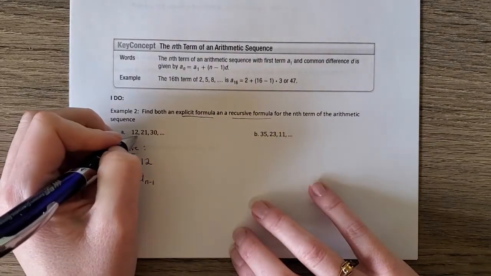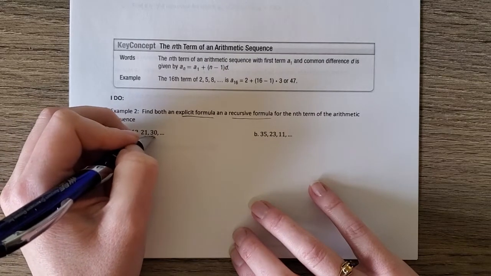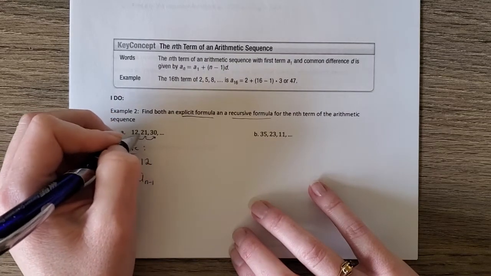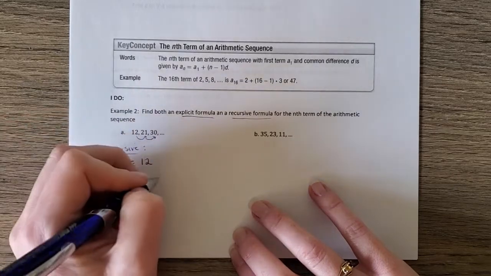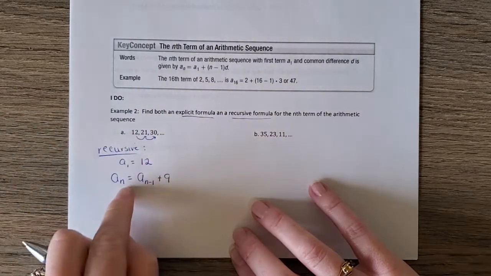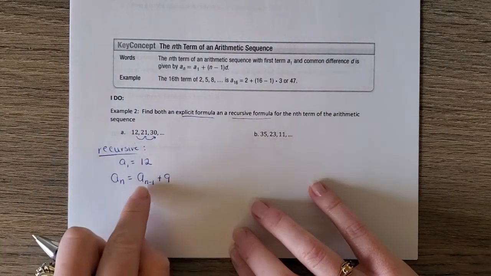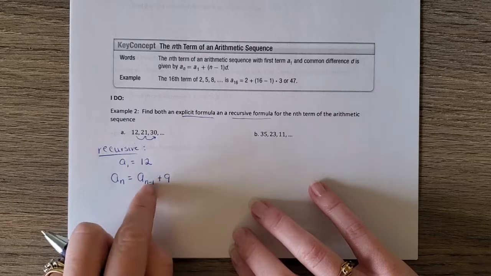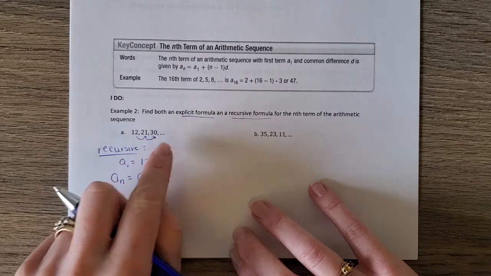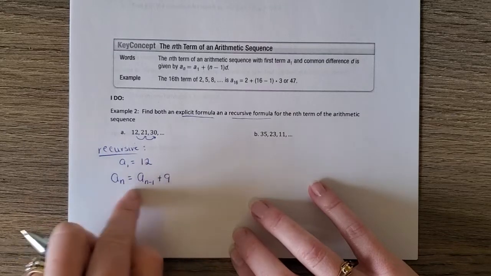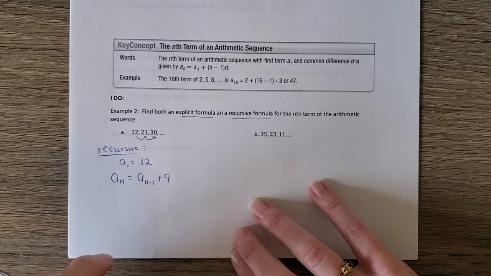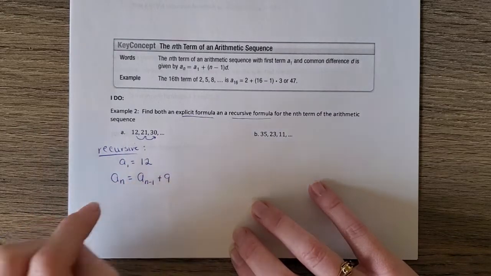And then because it's arithmetic, what is the common difference? What is changing? So this is going up by 9, so then we're going to add 9. So what this formula is saying is we take the term we have and add 9, we get the next term. And we're saying which term did we start with. So that's the recursive formula.